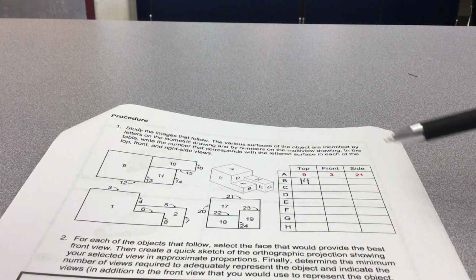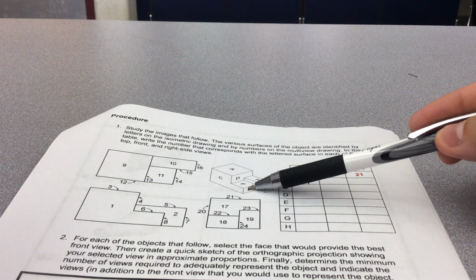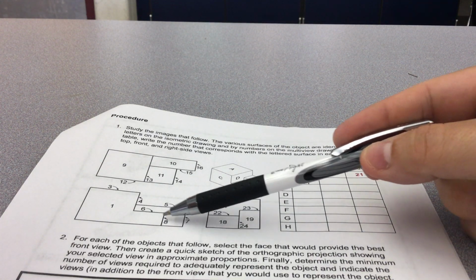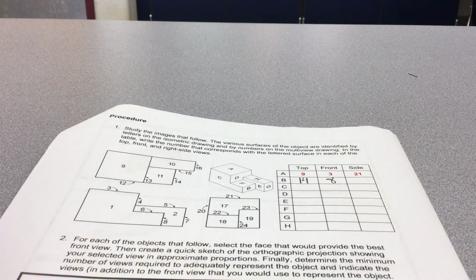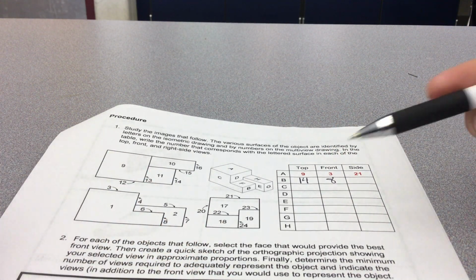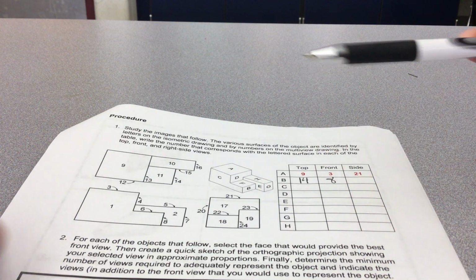All right, for the front view, looking over here, okay, it's at the end of that shape where B is at. Number 8 is pointing at that shape, so we're going to write 8 there. Okay, side view, looking straight on, that's side B. That would be number 18.